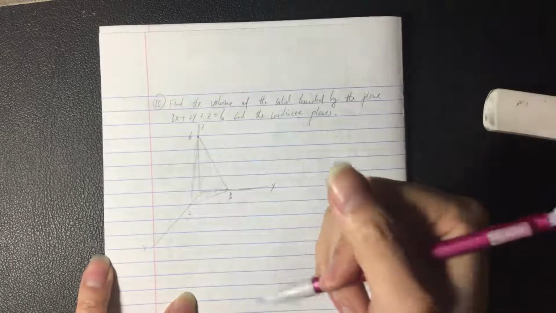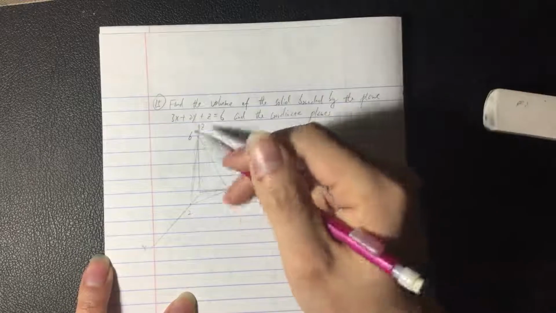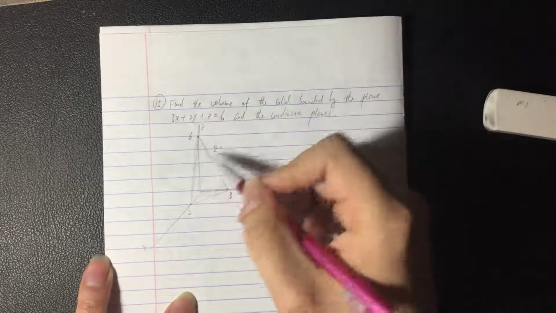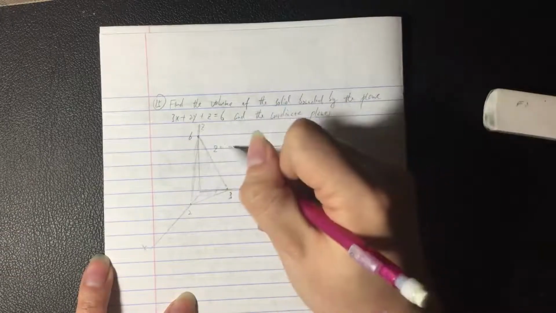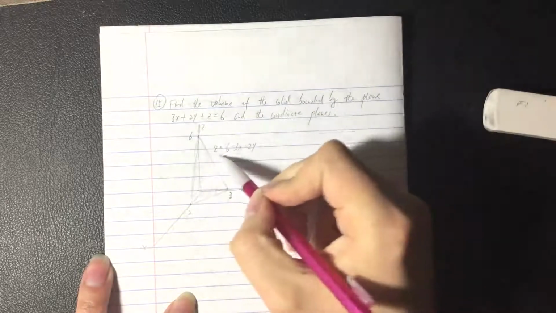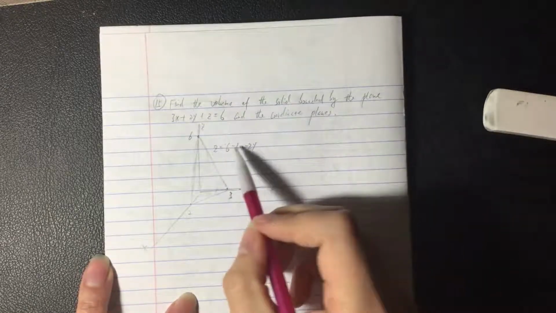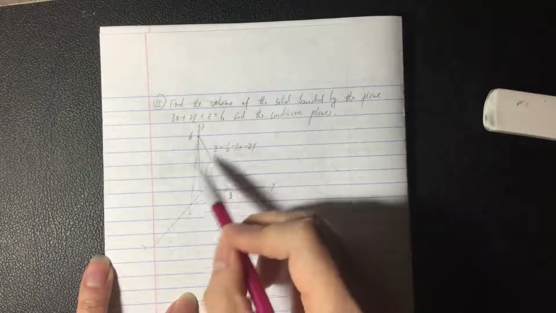So here we can see that we are looking for the volume below the surface of this plane. This plane can be rewritten as z equal to 6 minus 3x minus 2y. So we are looking for the volume under this surface.